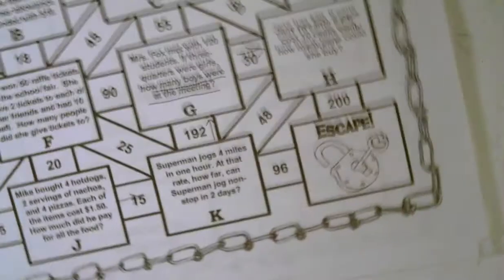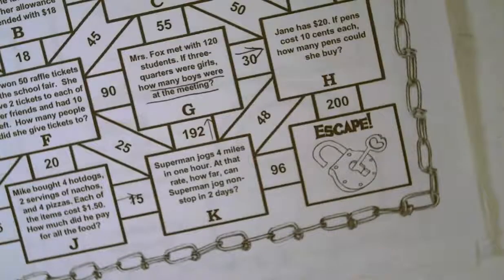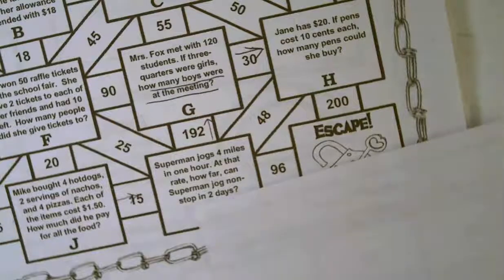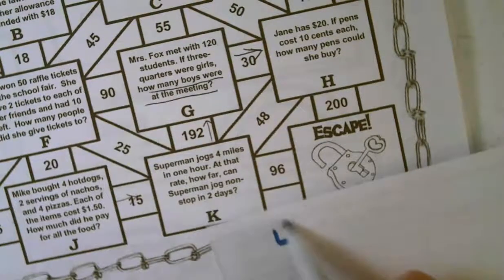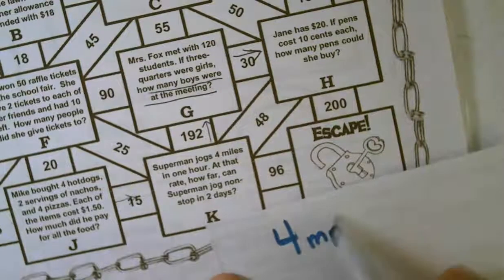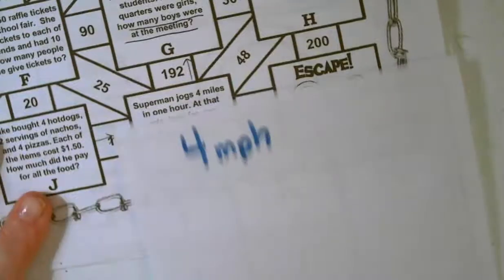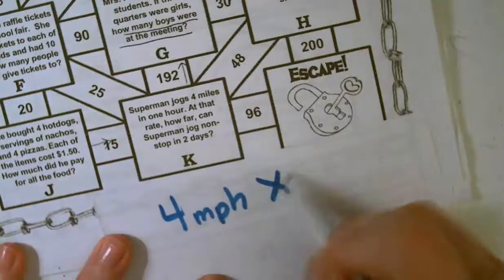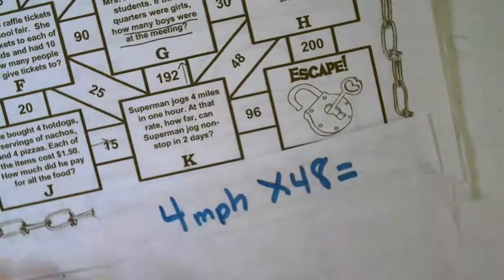In the last one, Superman jogs 4 miles in 1 hour. At that rate, how far can Superman jog non-stop in 2 days? All right, well, I know that he's running at 4 miles an hour, and he's going to do this for 48 hours. So I'm going to simply multiply those two to get my answer to that question.